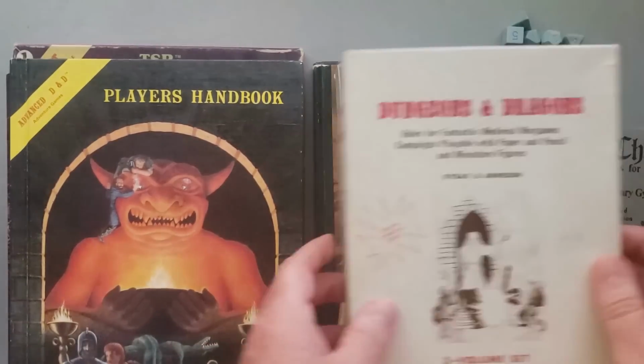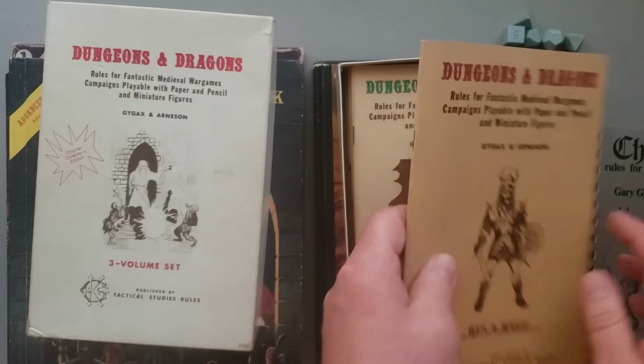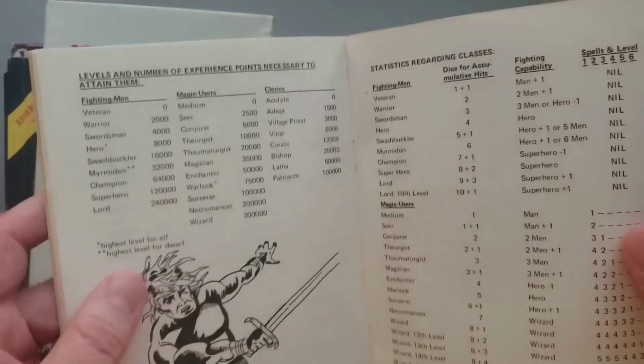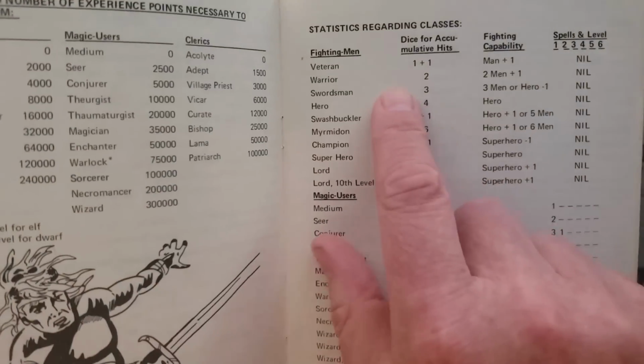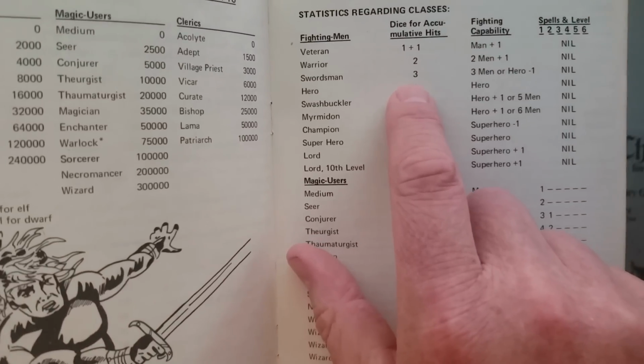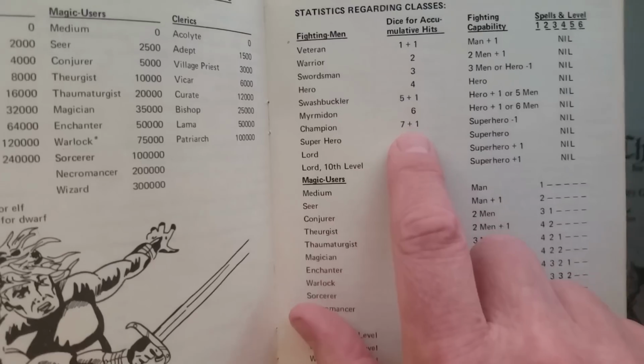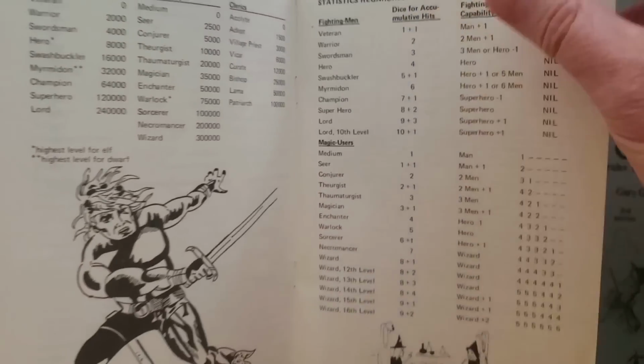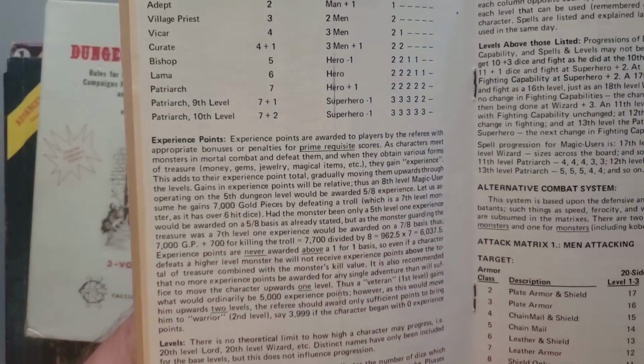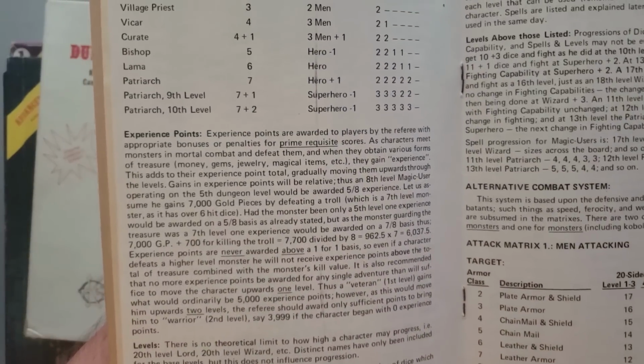So when you get to original Dungeons and Dragons and it's talking about how to run combat, the combat in here is based on 2d6. So your dice for cumulative hits, this is how many 6-sided dice you're using to determine how many hits you can take. Okay. And in terms of figuring out how many wounds you're going to cause and all that kind of stuff, everything is 2d6 based.